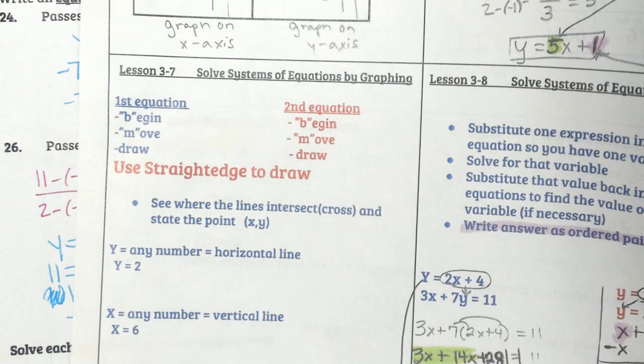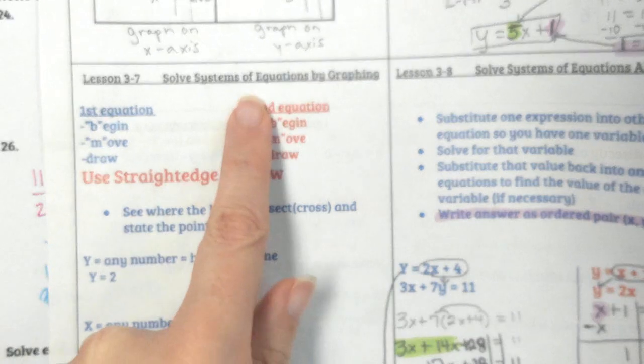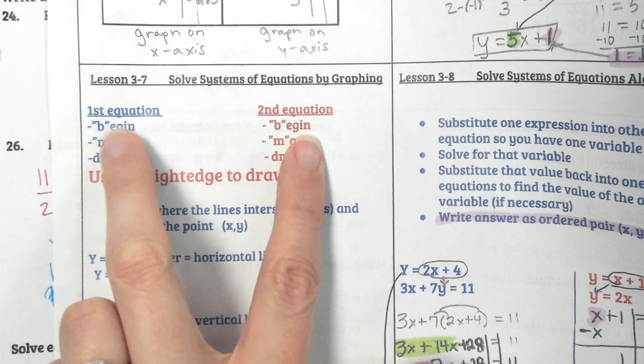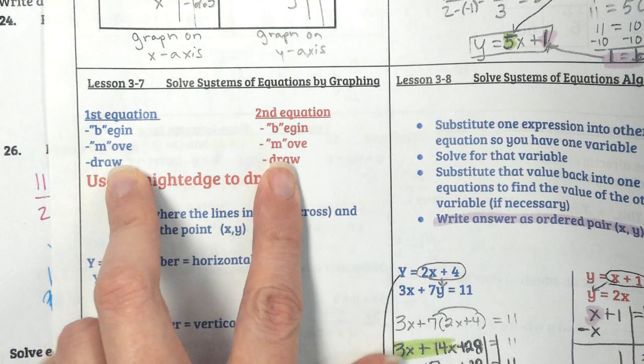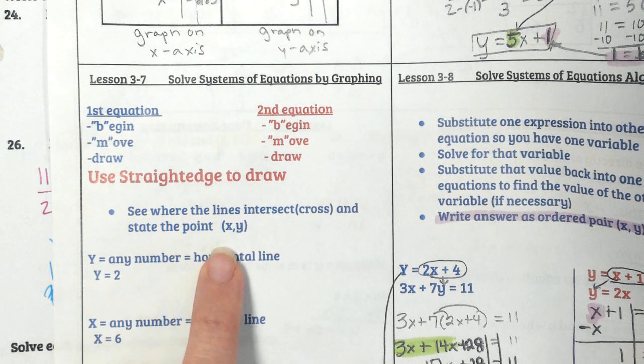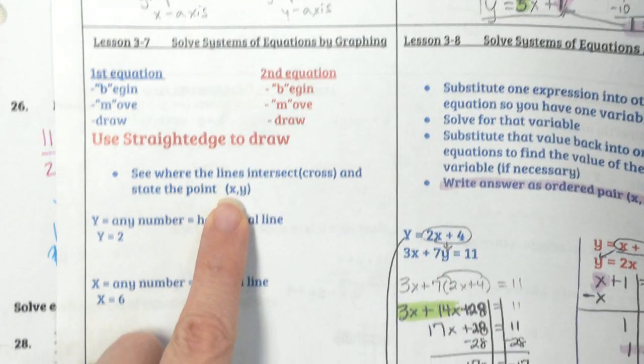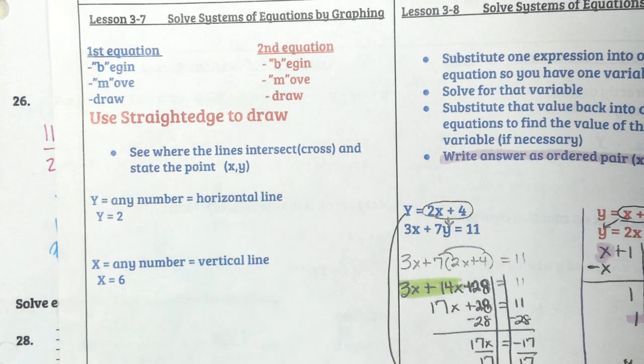The next part comes from this, solving systems of equations. So it tells you, make sure you begin on each equation, make sure you move, then draw your line using a straight edge, see where they cross. Okay, where they cross is x and y for your answer.